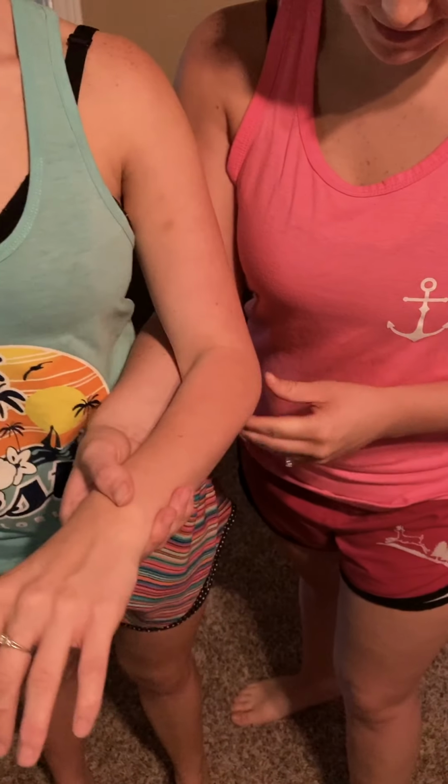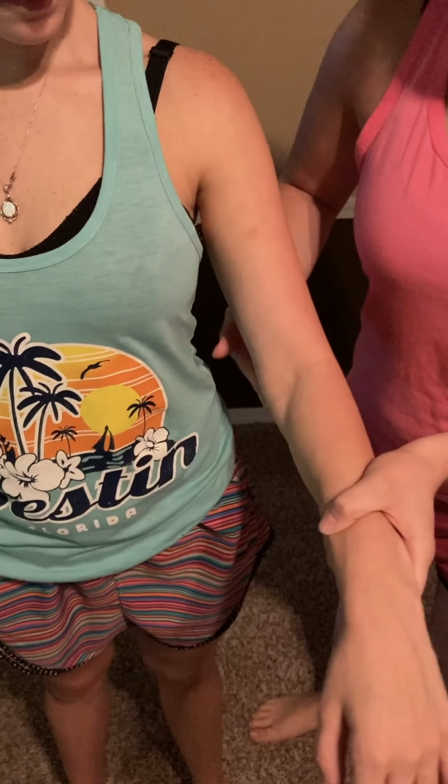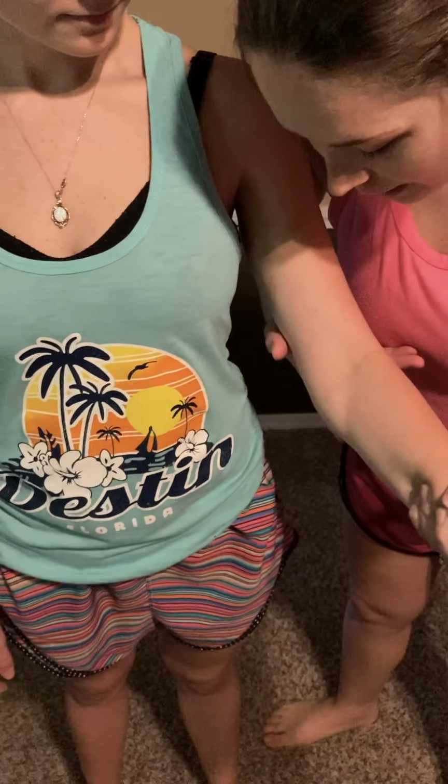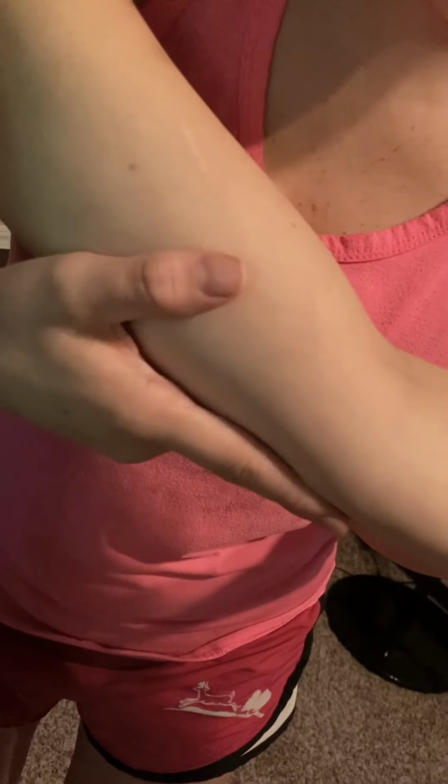So now we're going to find the ulnar nerve. So you're going to find the medial epicondyle right over here, and the olecranon, and right in between that is the ulnar nerve, right in between the medial epicondyle and the olecranon.